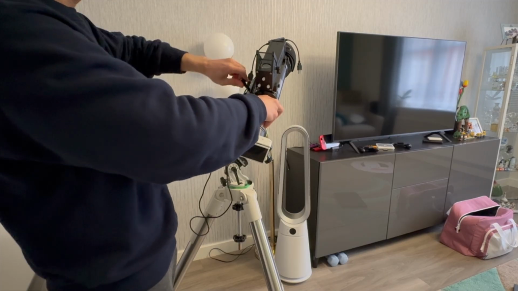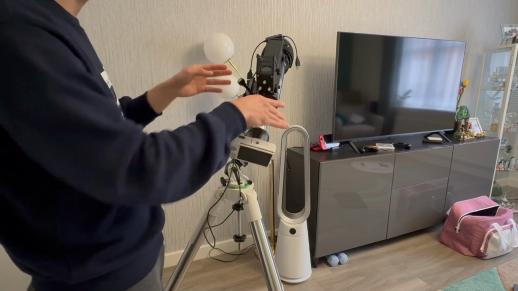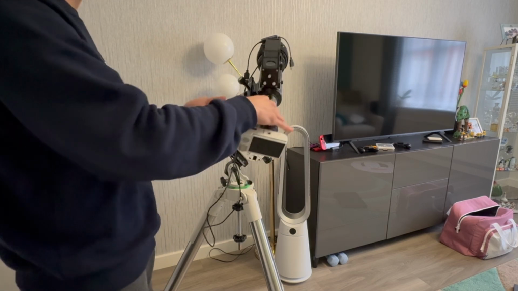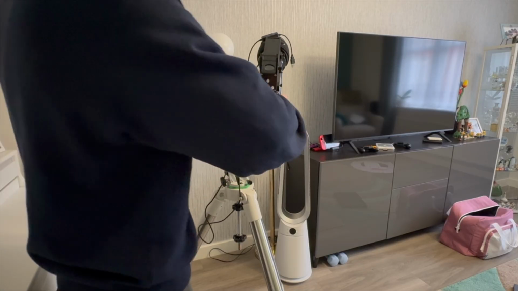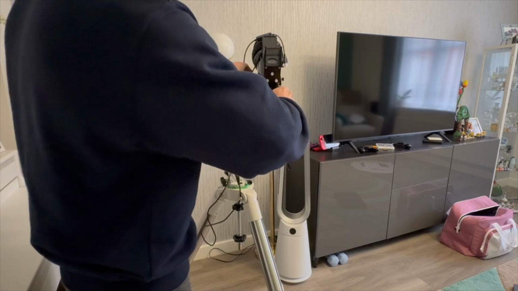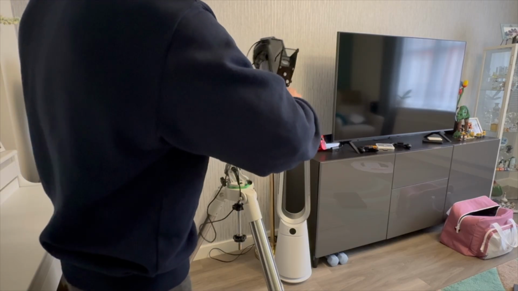And after that, let go again. But now it's back heavy, you see? It's tipping at the back. So adjust again.